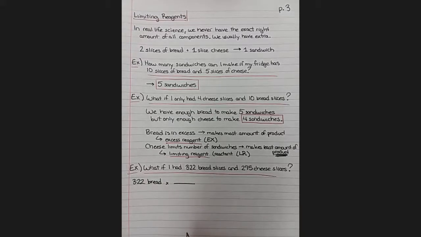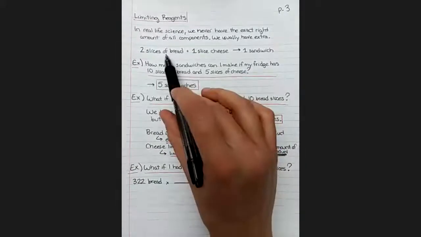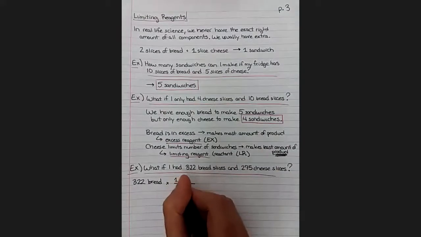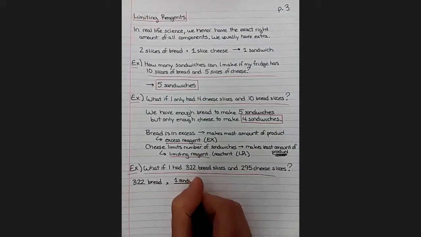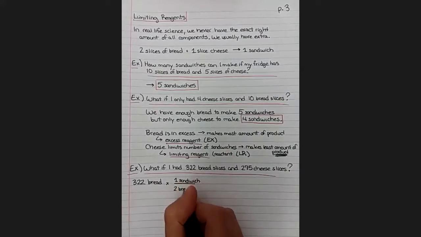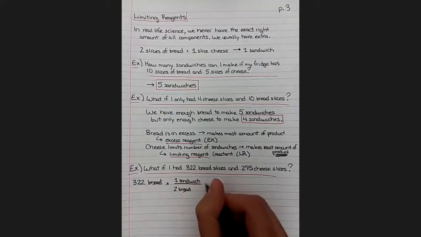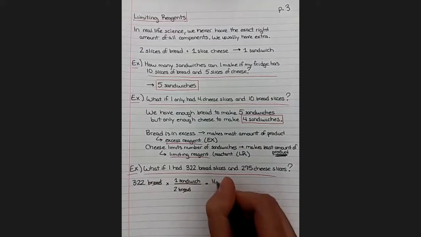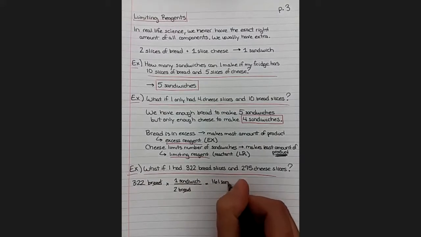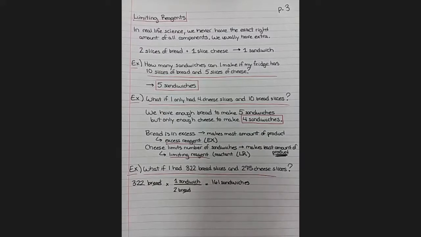So if we want to convert from bread to sandwiches, we're going to use a stoichiometric ratio. So our ratio is going to be 1 sandwich to 2 slices of bread. Okay, so bread cancels, sandwiches left. We can make a maximum of 161 sandwiches if we use up every piece of bread that we've got.